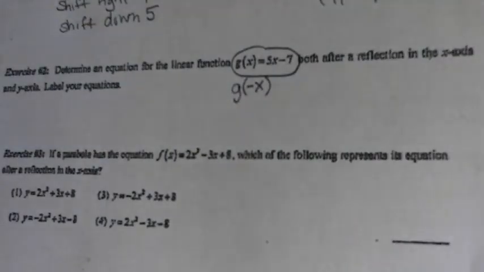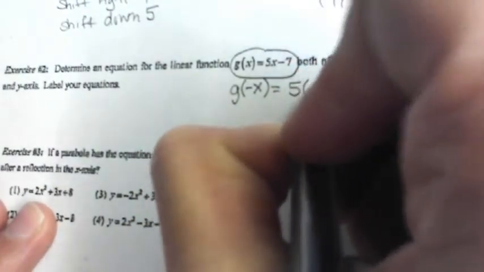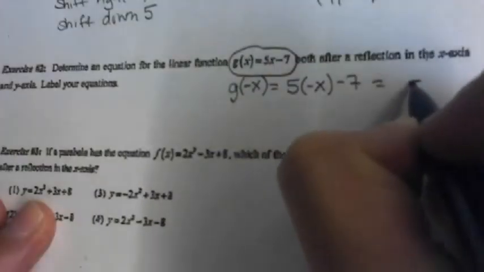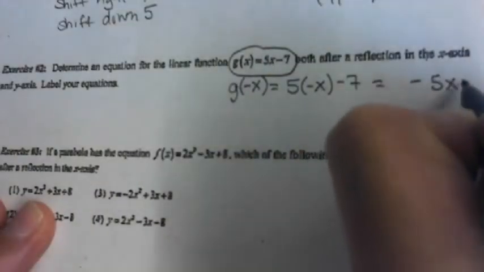Okay? So just like we practiced with function notation, if I said to do g of 5, you'd plug in a 5. Well, if I'm saying to do g of negative x, we're going to plug in a negative x. So that's going to be 5 times negative x minus 7, which is just going to be negative 5x minus 7.